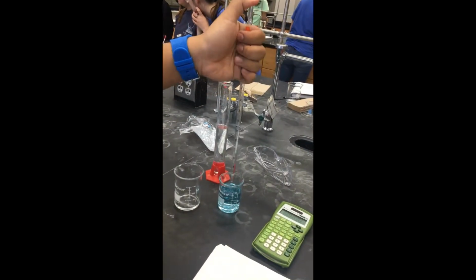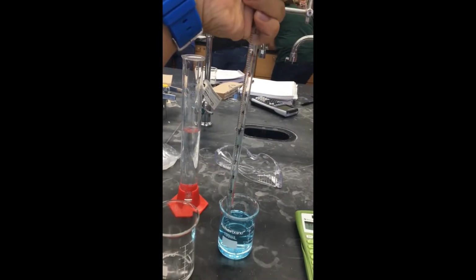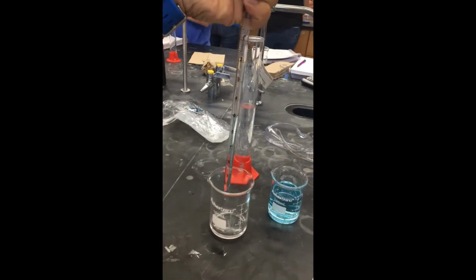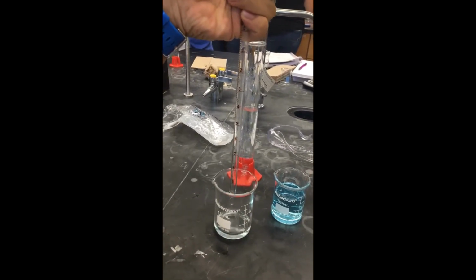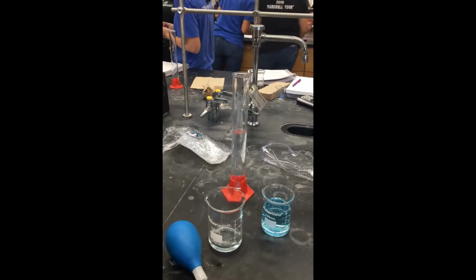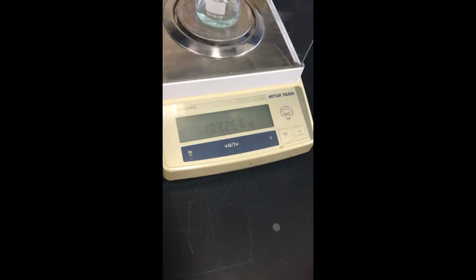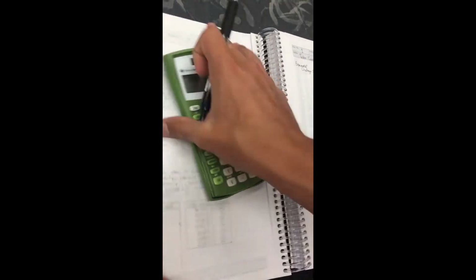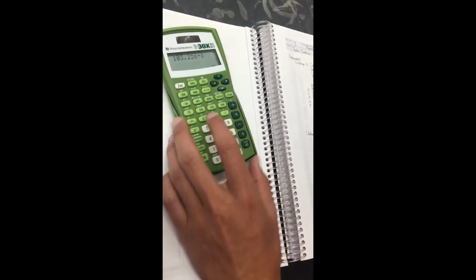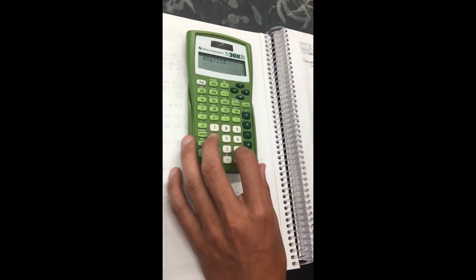Now we are creating a new dilution by adding another 5 milliliters of water. Note that here a meniscus can be seen inside of the pipette. Once again, we will weigh the dilution to get a mass of the dilution. Here we calculate the density by dividing the mass by the volume. We get a density of 1.01.